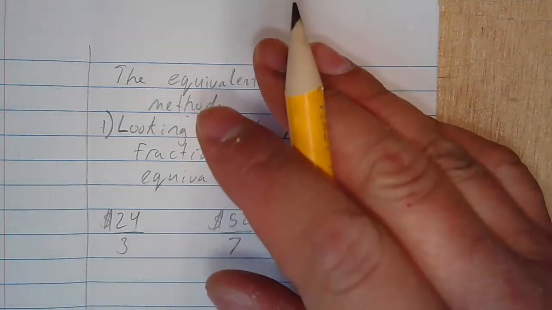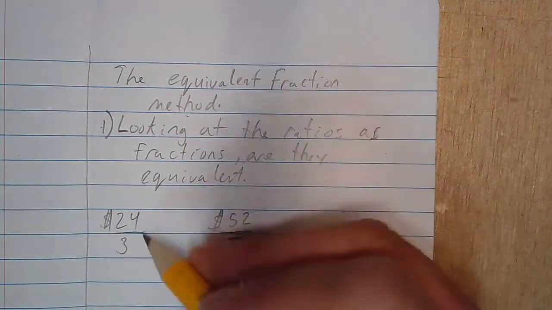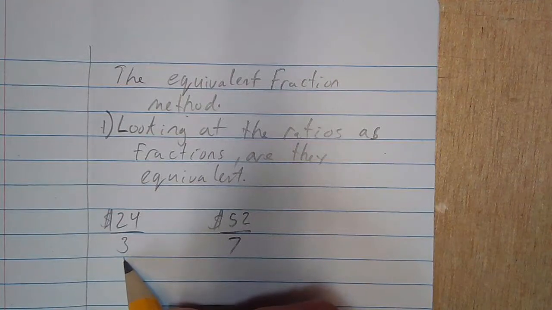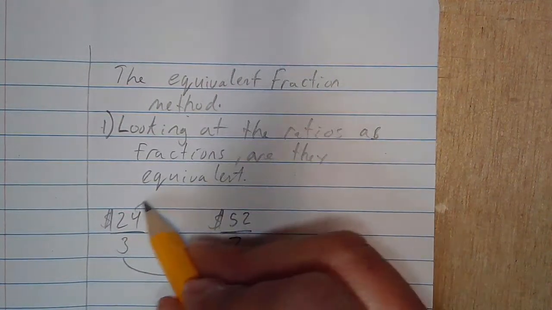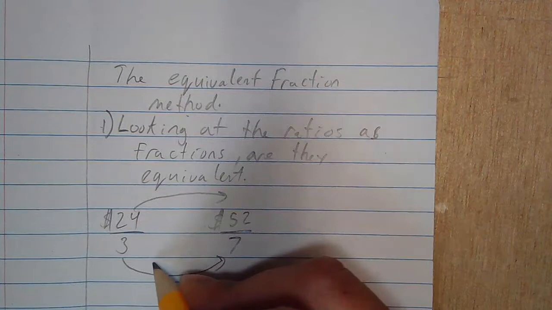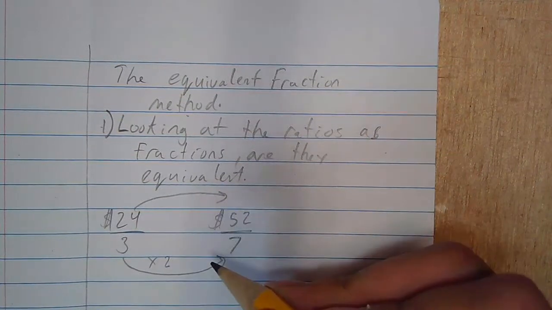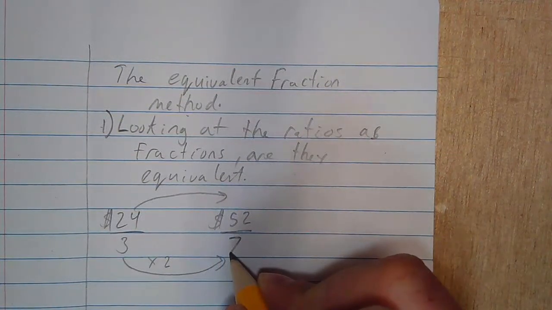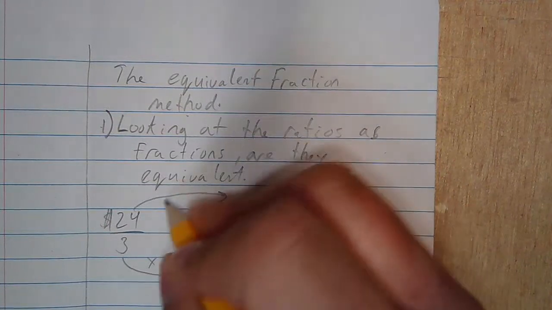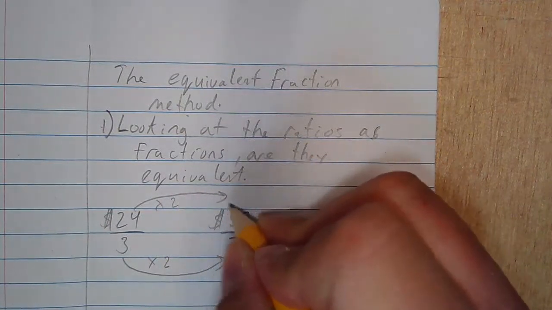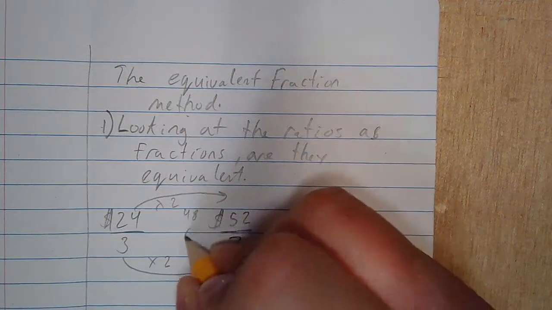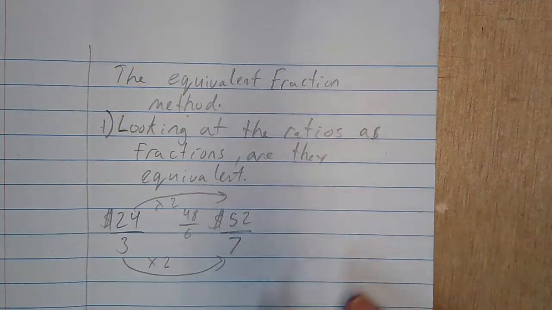And again, there's more than one way to do this. Look, if I go from 3 to 7, I'm scaling up. I can multiply this by 2, but that gives me 6, right? I can multiply this by 2, it gives me 48. I can do 48 over 6. It's not the same. I can't scale up.